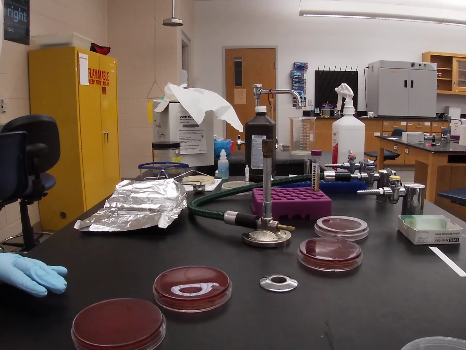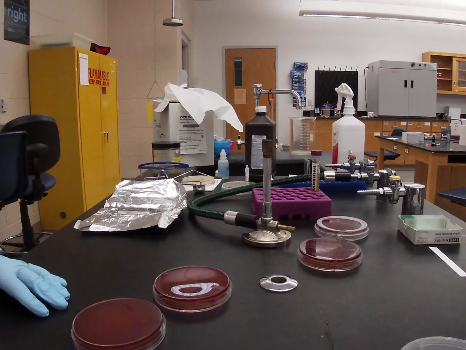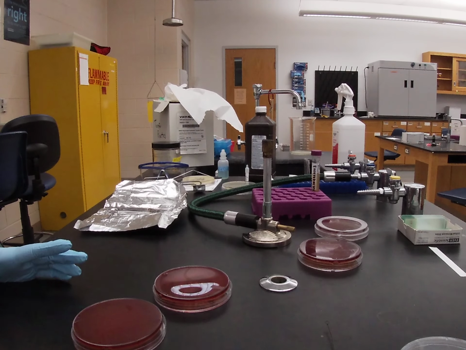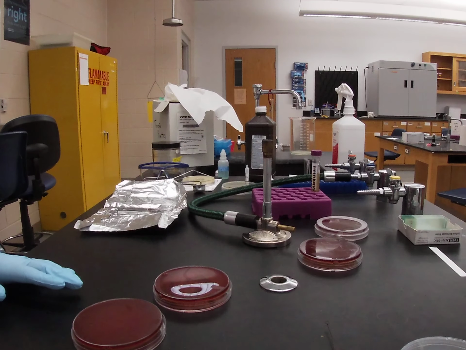Blood agar is only differential. It's not selective at all. Any bacteria can grow on blood agar, but the way that they grow on blood agar tells you something about the bacteria. Specifically, it tells you if they are able to lyse red blood cells, something called hemolysis. There are 3 different types of hemolysis: alpha hemolysis, beta hemolysis, and gamma hemolysis.